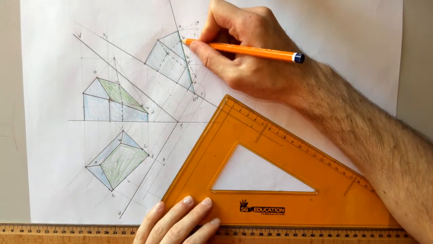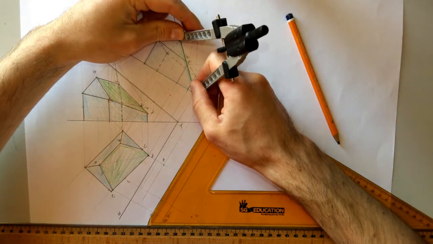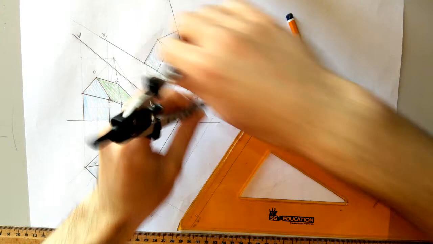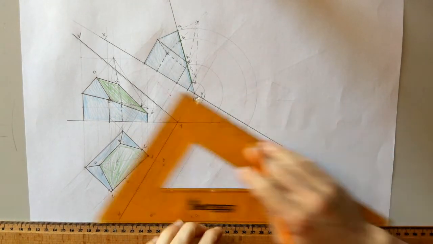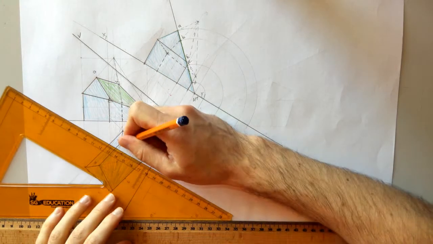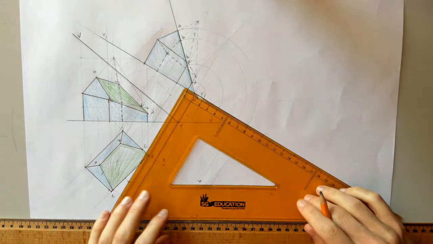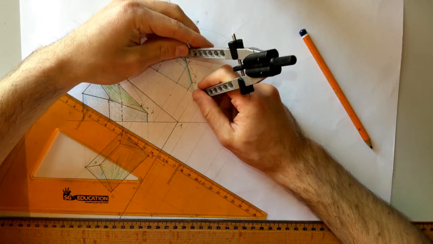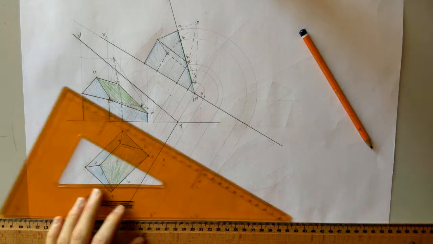So B is this height here. Rotating around. B is there, and then C is this height here. Take that around as well.